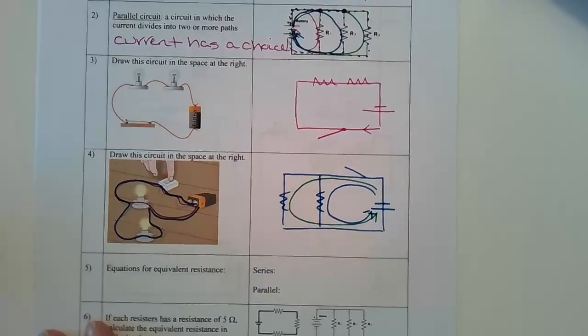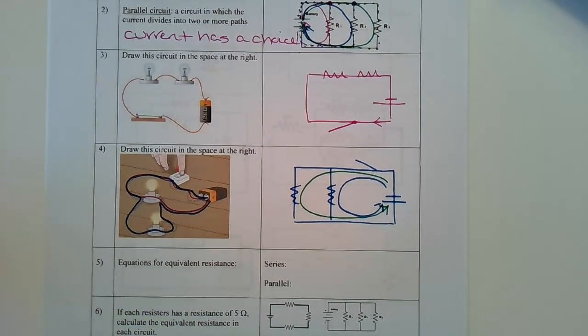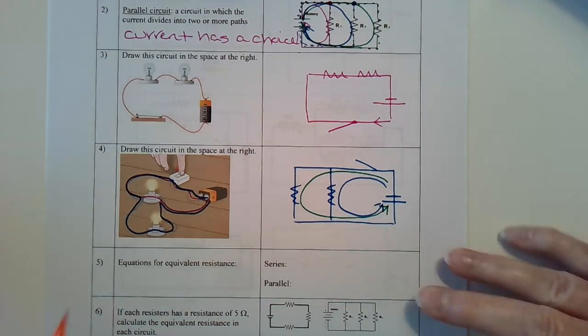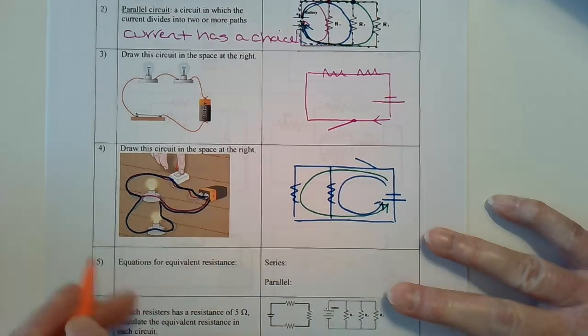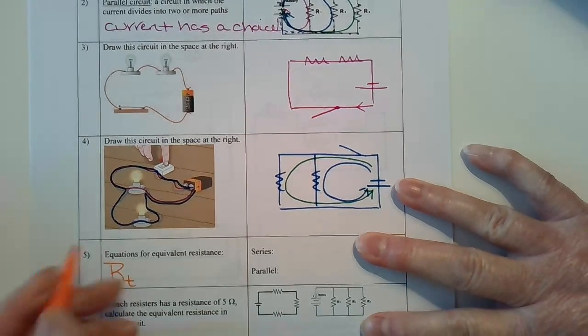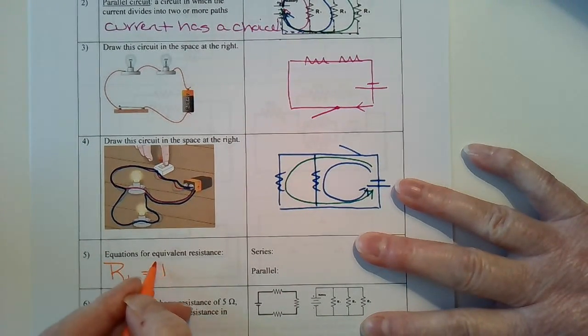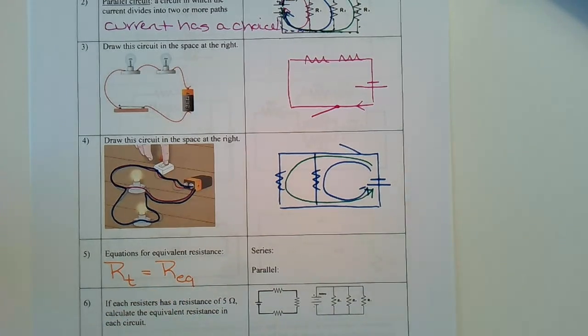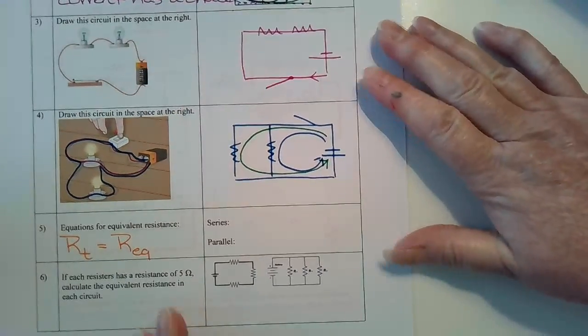And the reason that you have to recognize what kind of circuit it is, there are different equations for calculating the equivalent resistance. So I told you to think of the equivalent resistance as like the total resistance, but equivalent resistance is written as REQ to stand for the word equivalent.